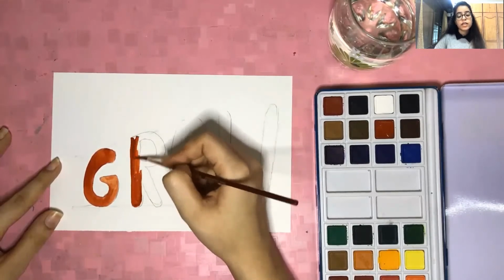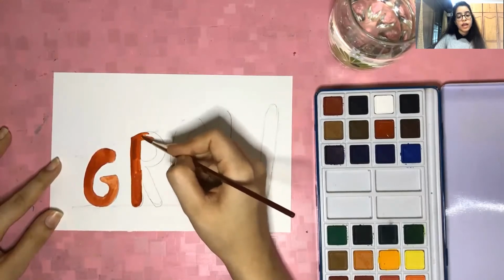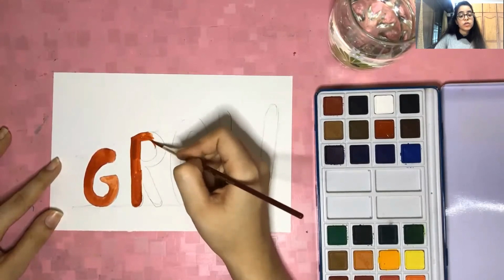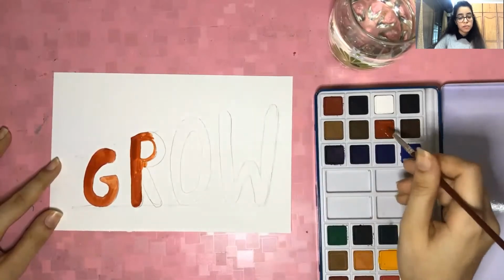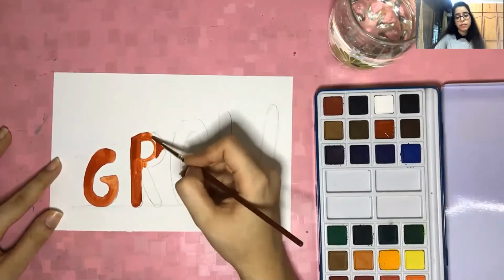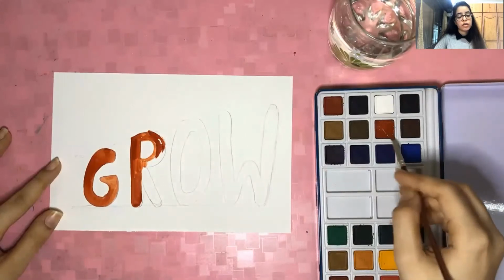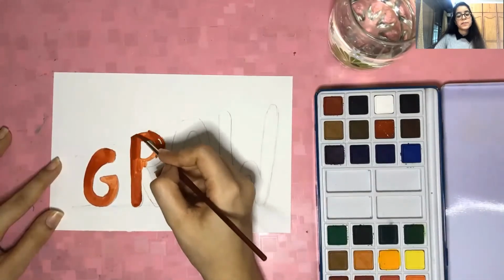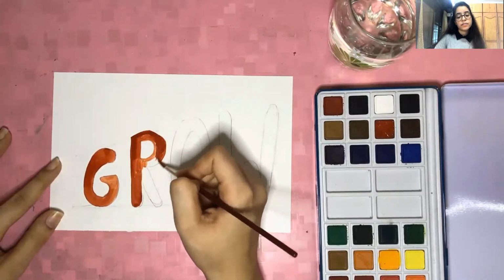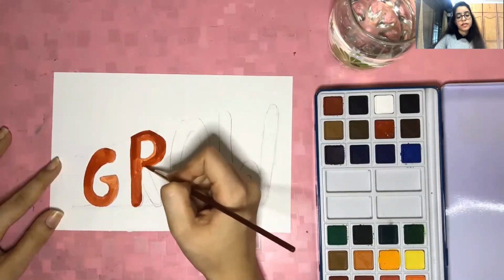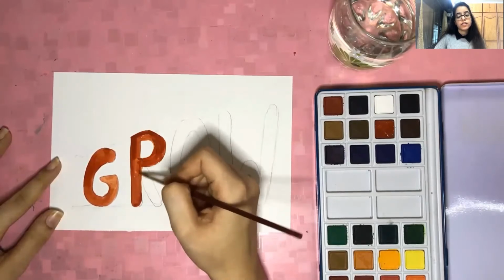Moving to the next one now, we are adding color to the alphabet R. And in case you're wondering if we are going to add the same color to all the alphabets, then yes, we are going to add the same color to all the alphabets. So just adding this brown color to the alphabet. So we are just done with this.